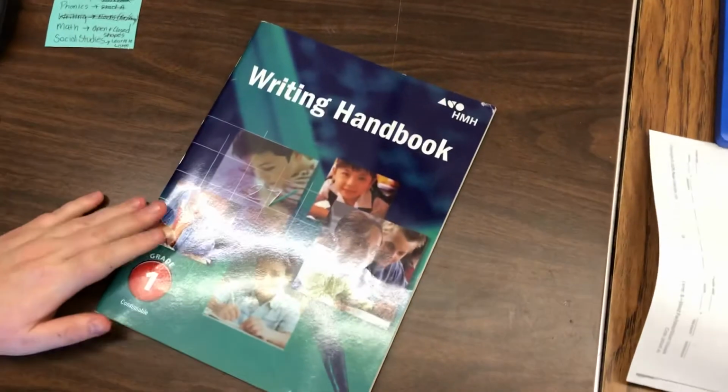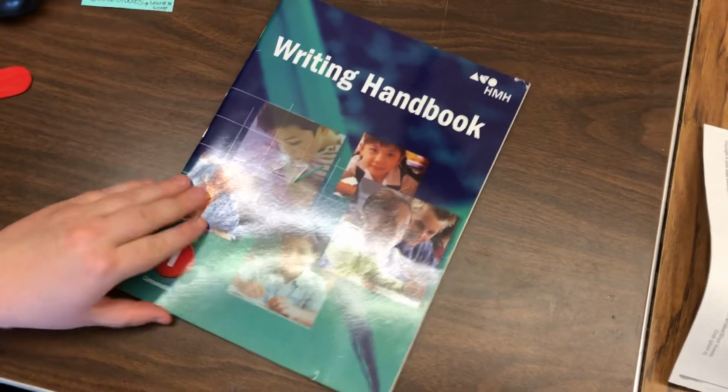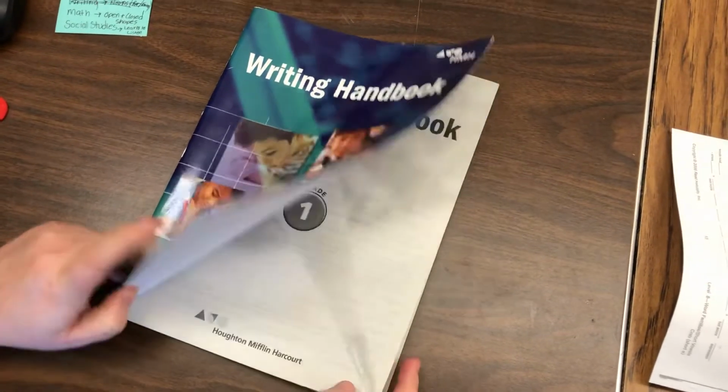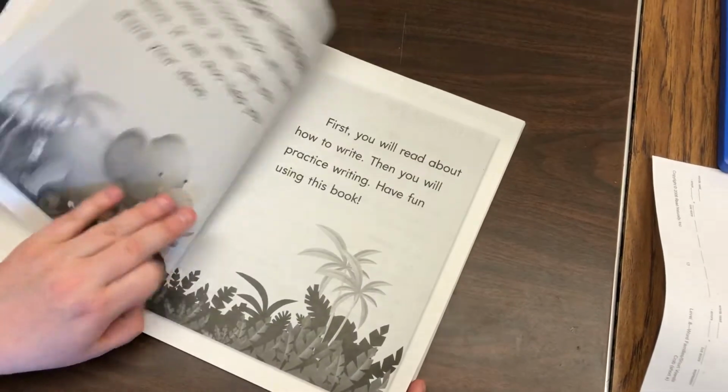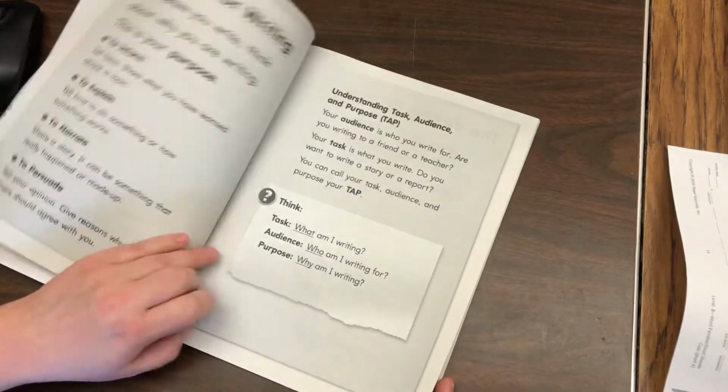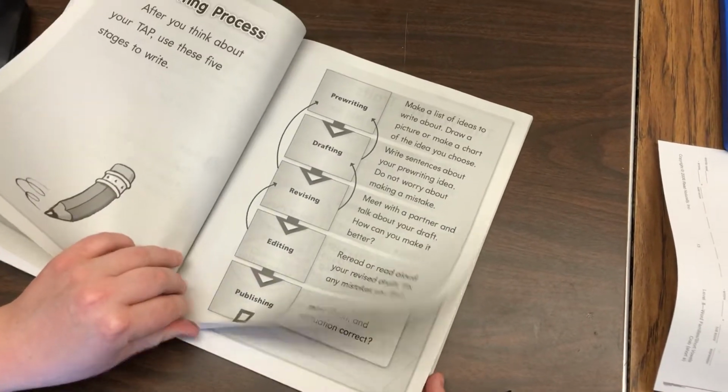All right, we're moving on to our writing handbook. Our writing handbook, we are doing lesson 1. So we have to get there first.